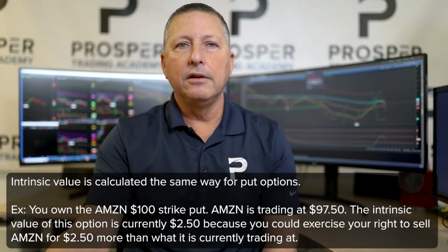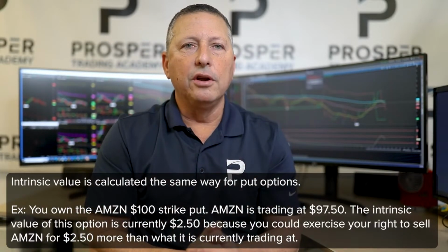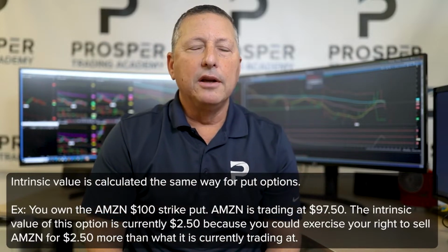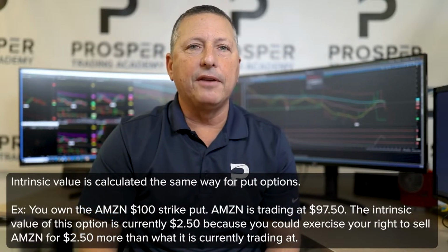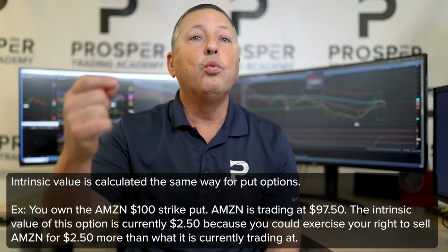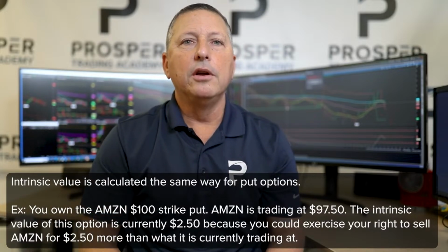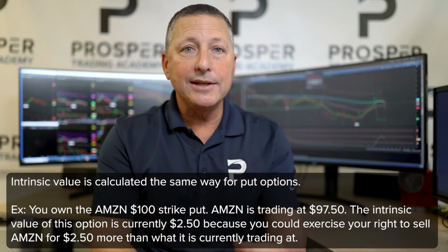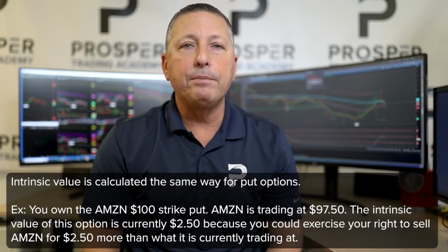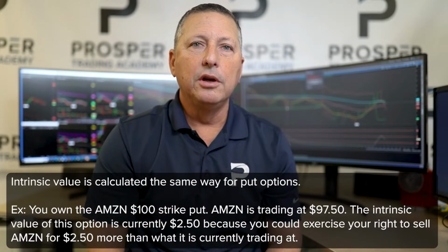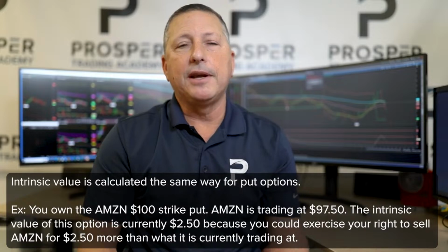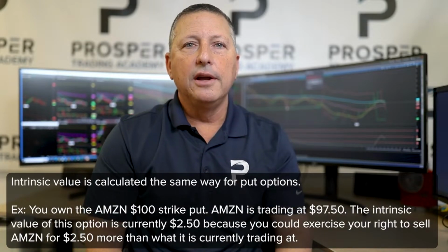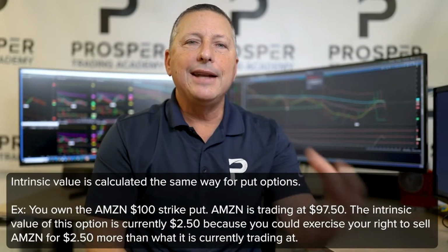On the put side, same sort of calculation, but again, let's say with Amazon, stock is trading 97.5, and I own the 100 strike put, which allows me to sell stock at 100. The intrinsic value, or the value of that put option at expiration, would be $2.50 because I get to sell stock at 100 and the stock is currently trading 97.50. That is the intrinsic value of the option.